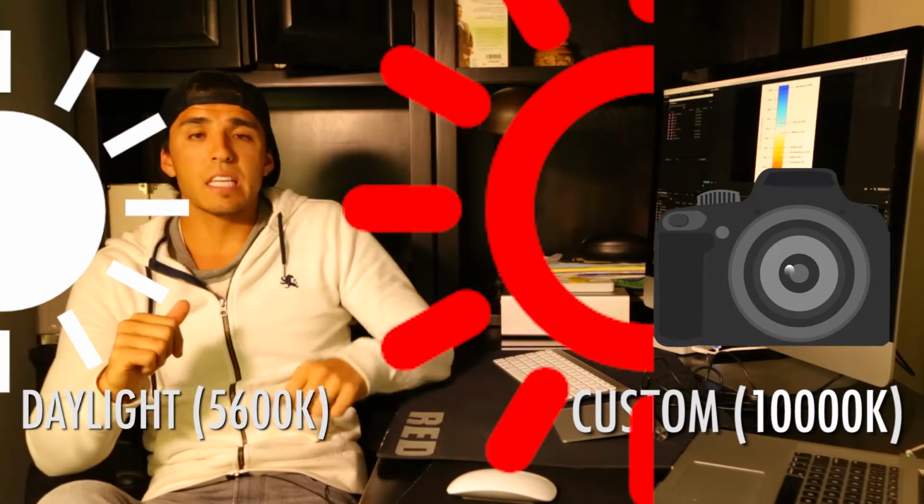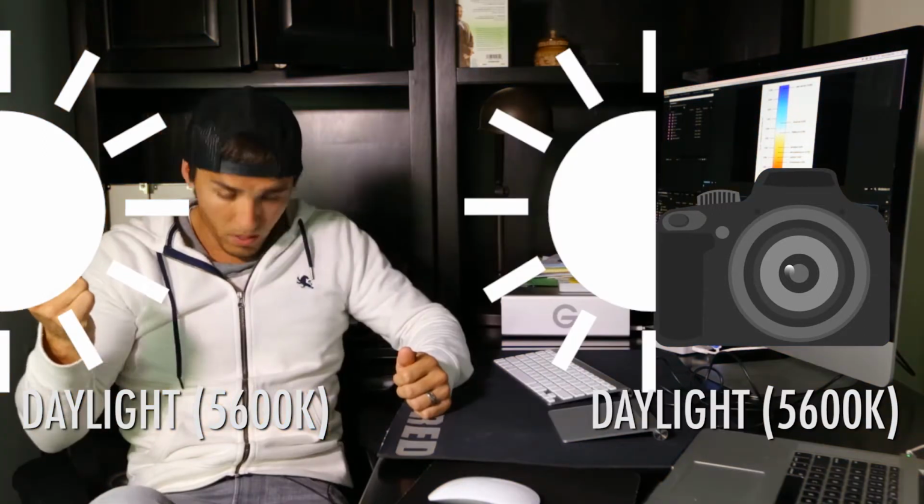So now I'm going to set it back to 5600 Kelvin, and you can see we are now back to correct white balance. So that's what it means when it's talking about white balance or color temperature. Those all kind of mean the same thing, and it's all about trying to make your whites look white by adjusting the color balance on your camera.